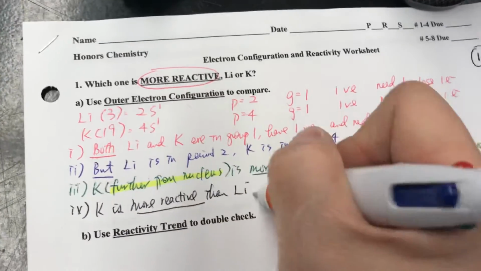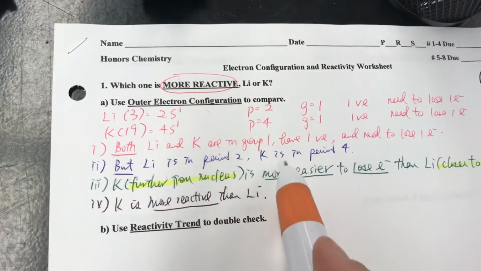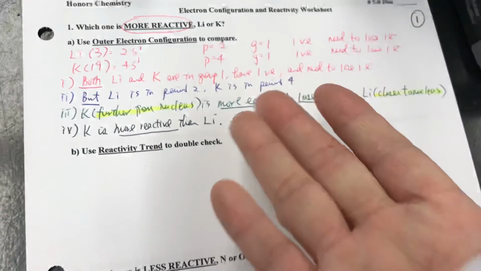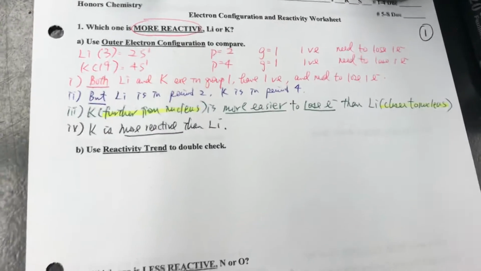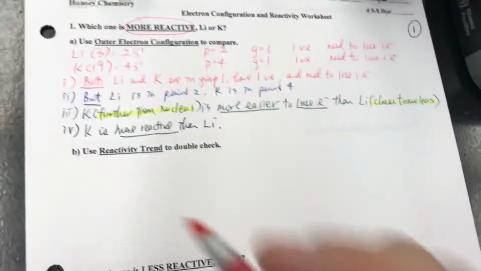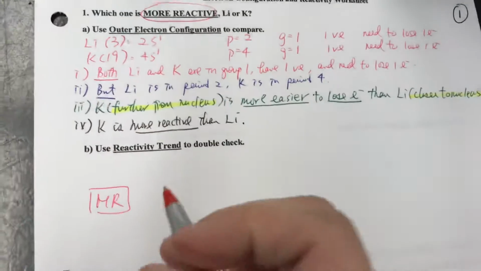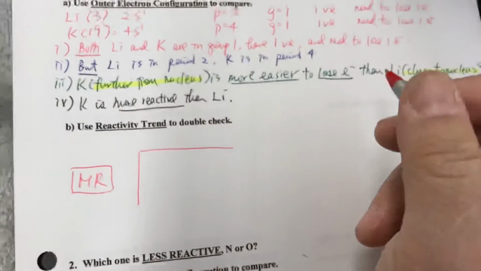And we underline more reactive. So we follow through, more reactive, more easier. Now let's say, for example, you screw up here. You still have a way to check the answer, which is the trend. Now, because they are metal, we're using metal reactivity. The metal is on the left-hand side. That means you see the basic trend is always like that, right?